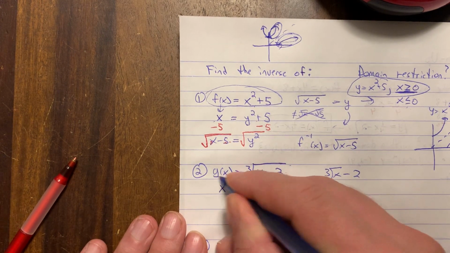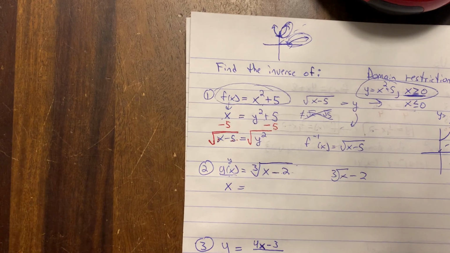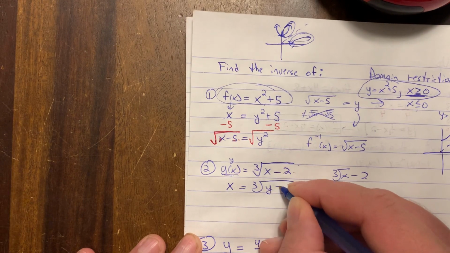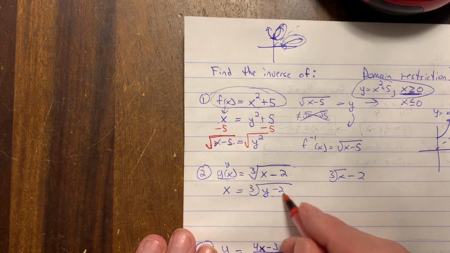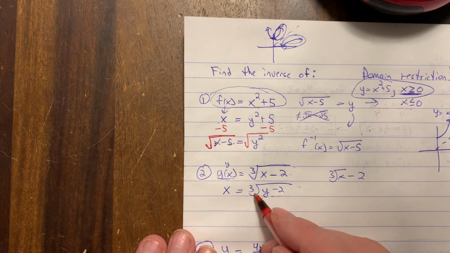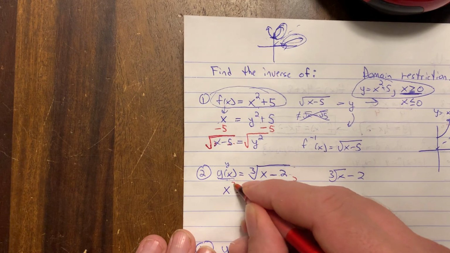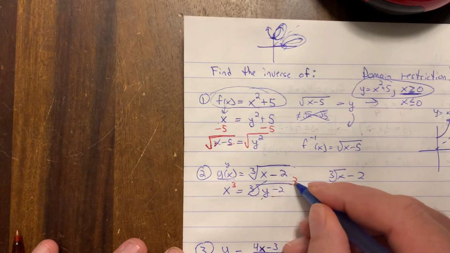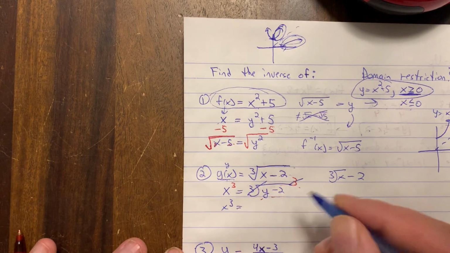So this is my y, and it becomes x. This is my x, and it becomes y. And I need to solve for y. To undo the last thing that's happening, the whole side is being cube rooted, and so I need to cube both sides. Cubing and cube root are inverses of each other, so cube root and cube will cancel out. X cubed cannot be simplified.